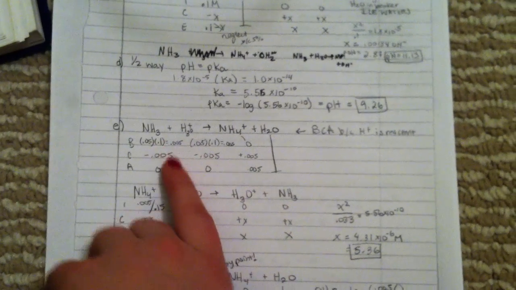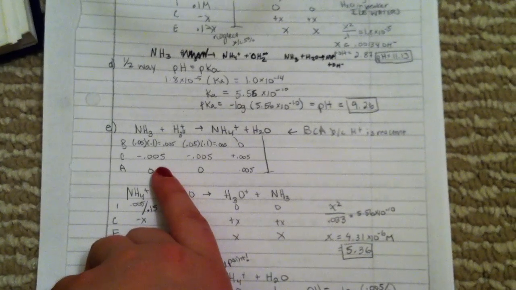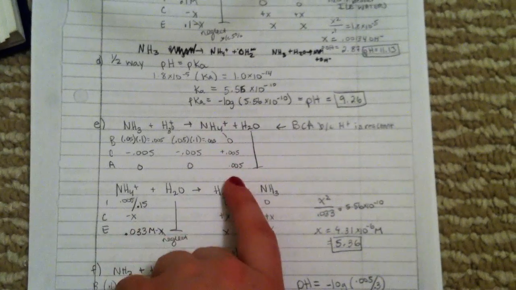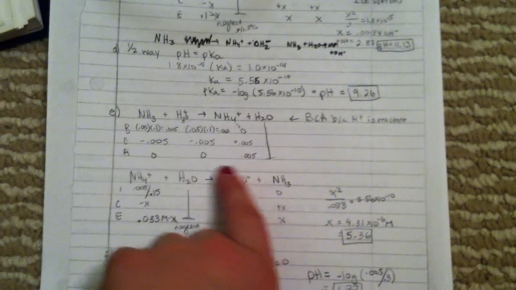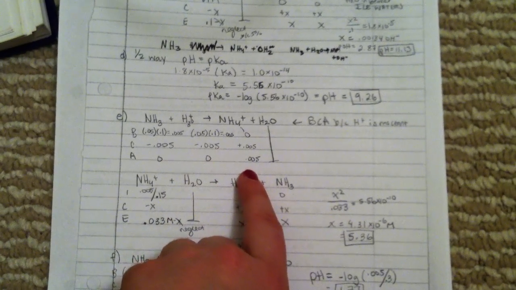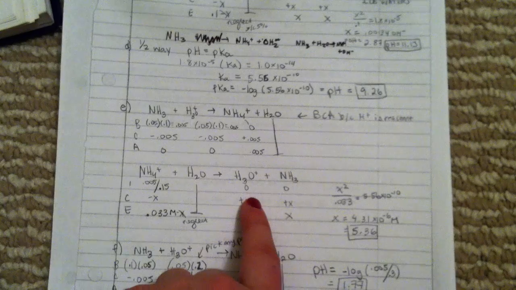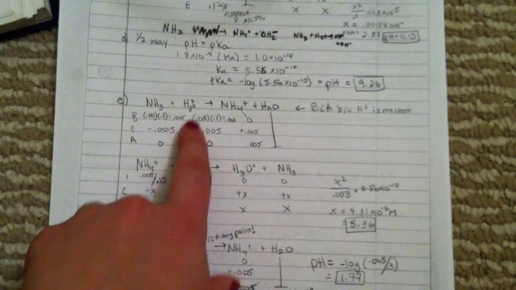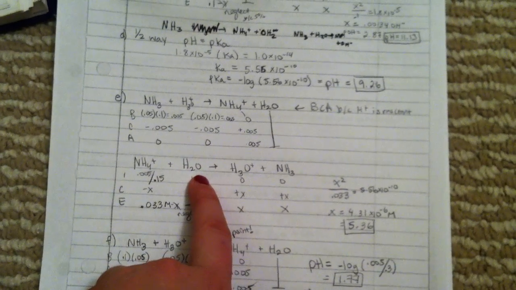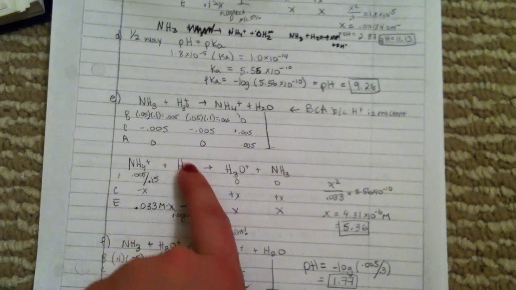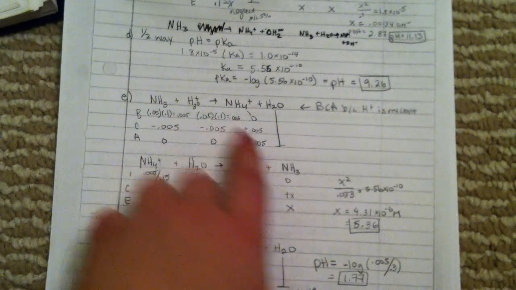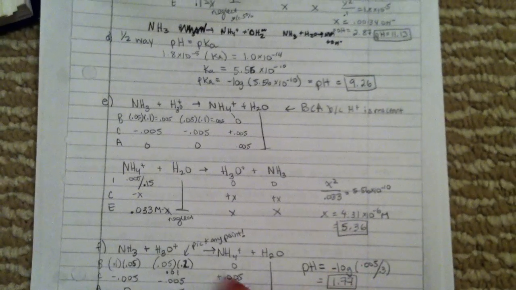Once we have the equivalence point, we don't have a buffer region anymore because all of the NH3 went away and we only have NH4+ left over. But we know we did it right because these two things are equal and it's equivalence. So we have the NH4+ divided by the total liters, and ICE it out. There's none of these two things left in the beaker, so H2O has to become the reactant. And we remember ICE, water. BCA when there's an acid or a base. And we get a pH of 5.36.